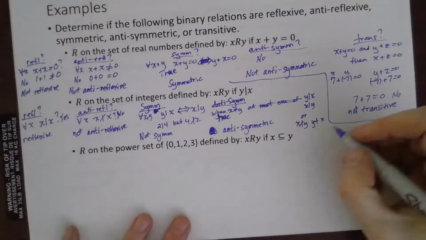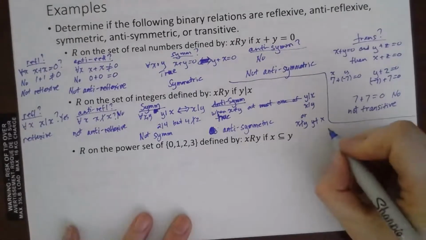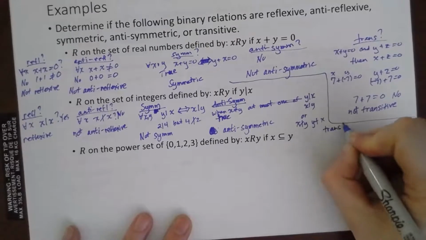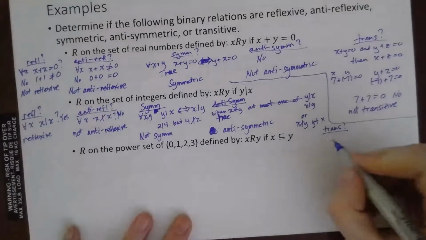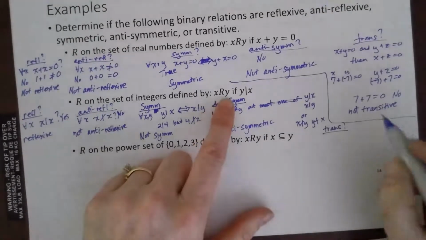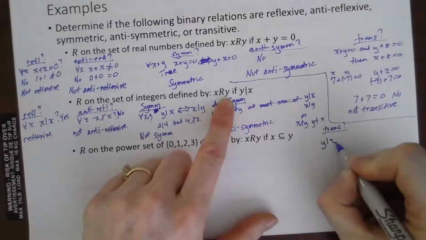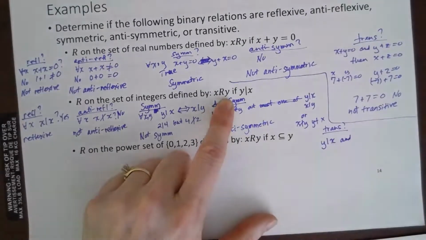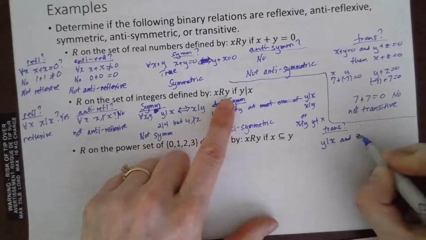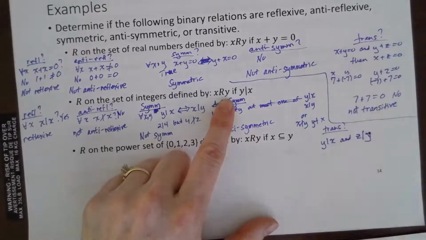And then transitive, I've got to do this one down here. I ran out of room. So if x is related to y, that means y divides x. And if y is related to z, that means z divides y.